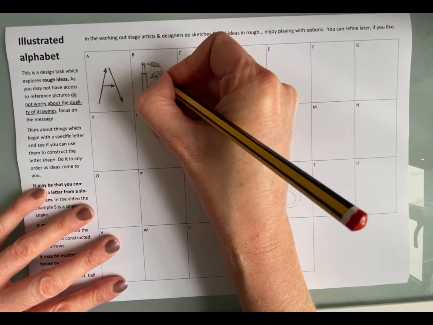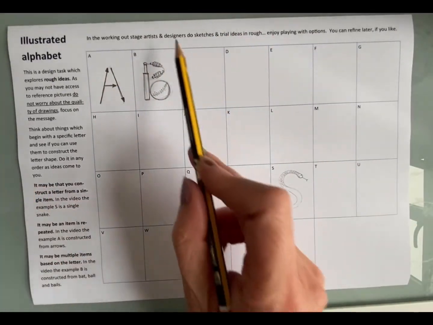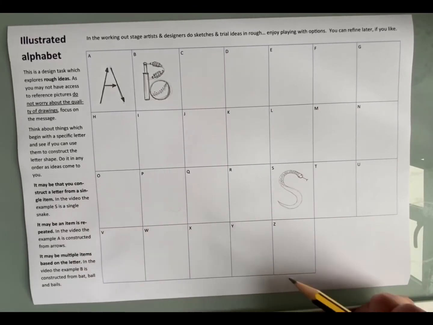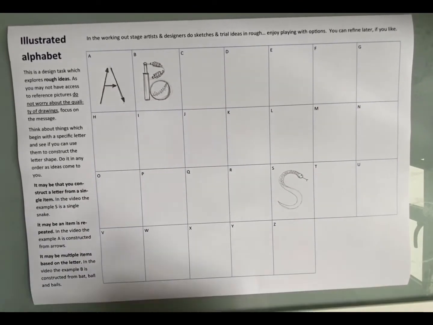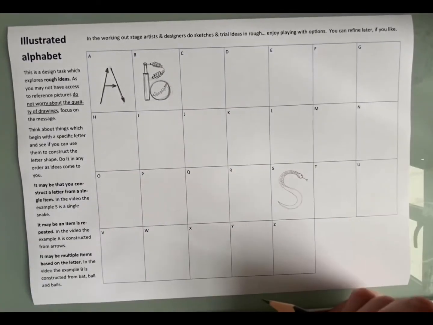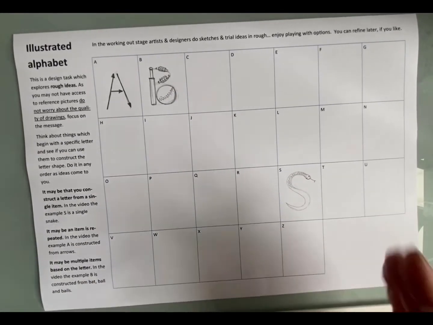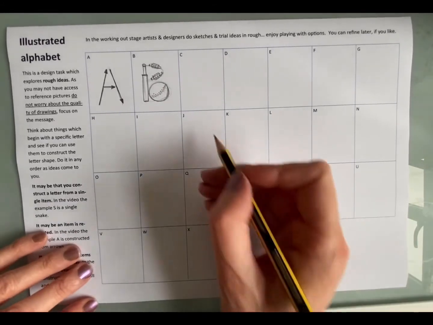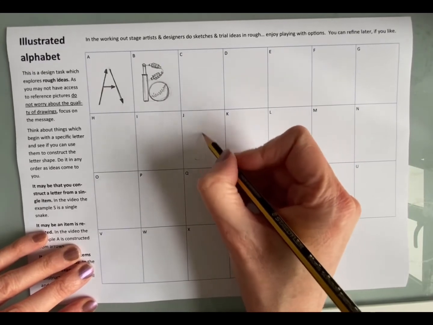Now, don't worry too much about your drawings. I've said this, that artists and designers do rough sketches while they're working things out. You could later go back and work into it. Now, you might think, I'm not sure what to do next. I can't think of a C. But you might then go on to a D or somewhere else in the alphabet where the idea is already there. You might come back. You might have 2 or 3 ideas. You might want to jot some notes down here. You might want to just do something as a rough.